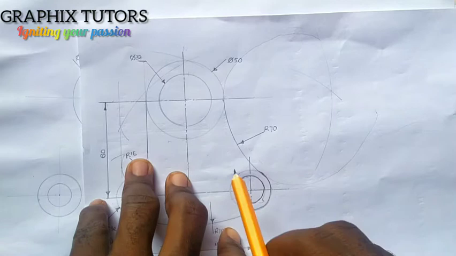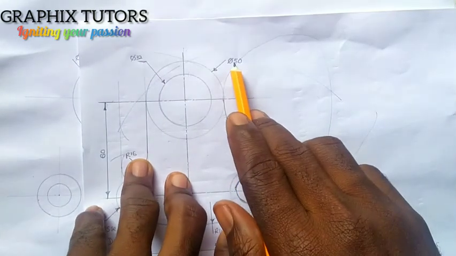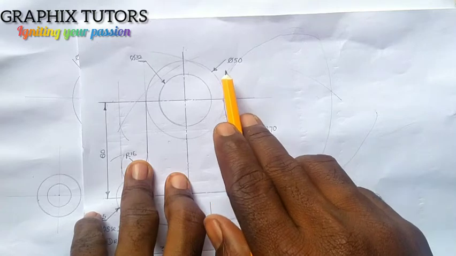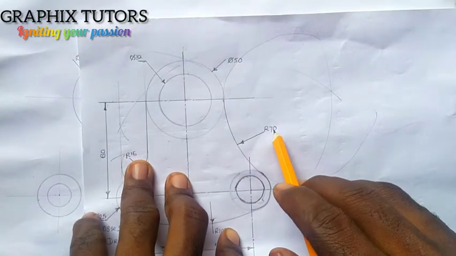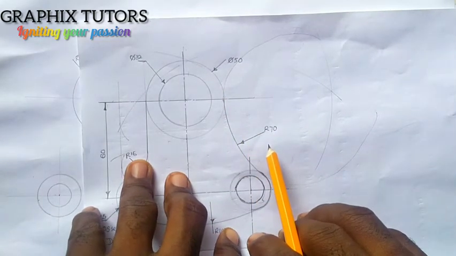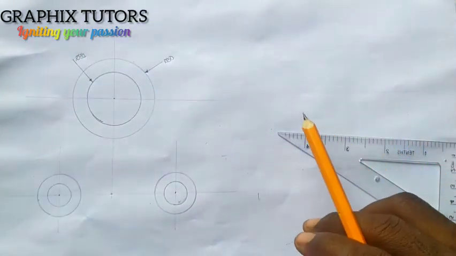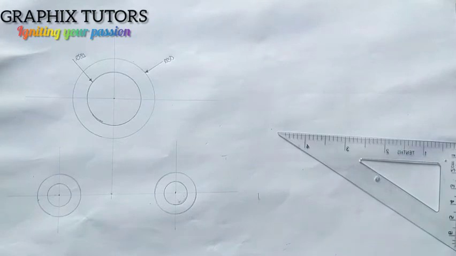So how will I do that? The radius of 50 here, the diameter here is 25. 25 plus 70 will give us what? 95. So I'm going to measure 95 on my meter rule.